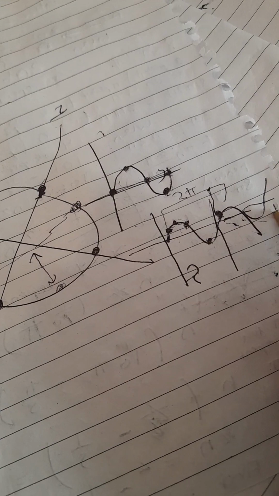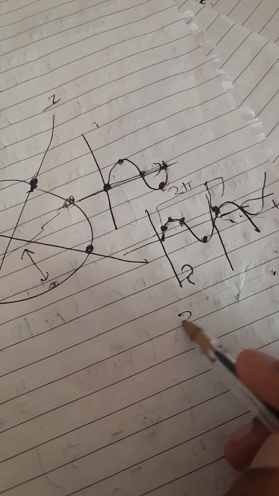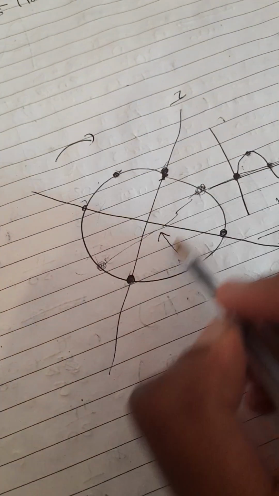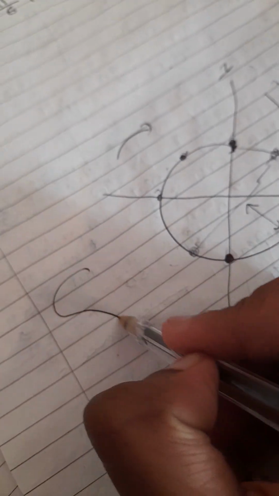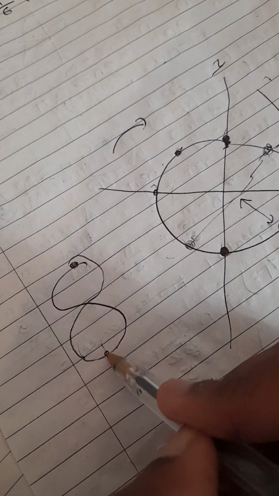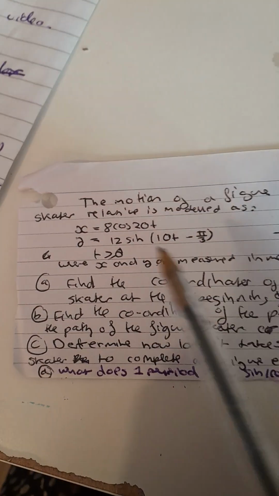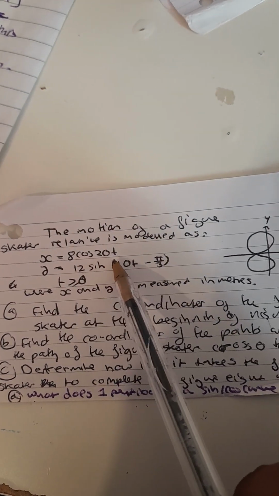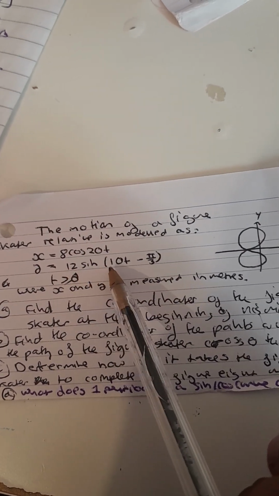Then t has a 2 pi period where it does a full loop. Now let's say that everything's translated so weirdly that this loops into itself, so it crosses. The concept is the same, as long as these are sine and cosine, which is what you find here. Here we go: x equals 8 cosine 20t, y equals 12 sine 10t minus pi over 3.